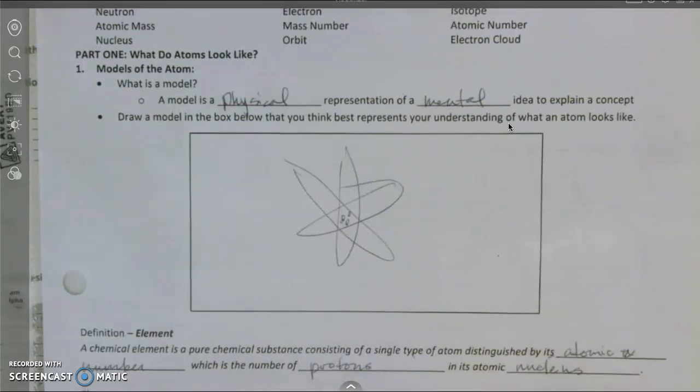A model is a physical representation, whether that's a drawing or some kind of sculpted item, that represents a mental idea, something that we cannot see with our human eyes.